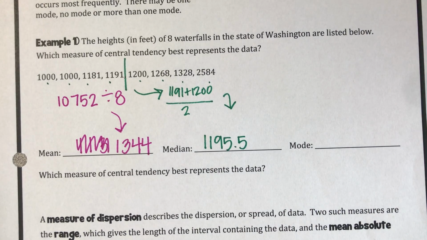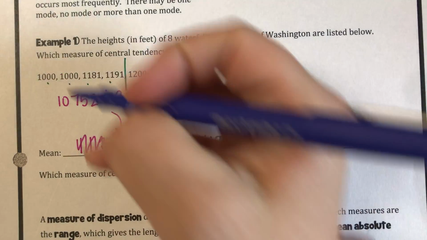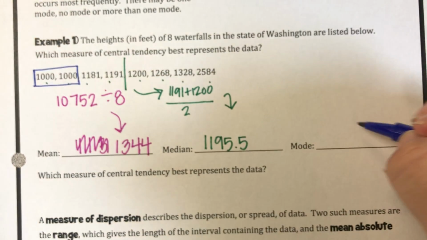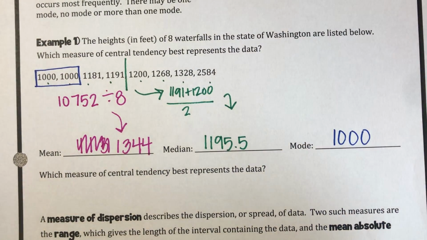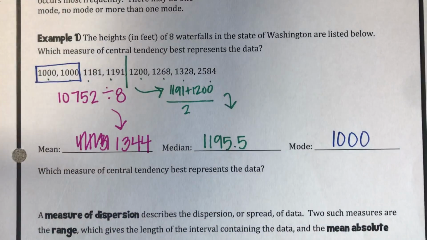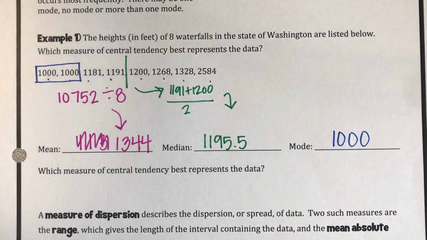And then the last thing we have to talk about is the mode. And the mode is the number that occurs more than the other numbers, and that would be 1,000. There are 2 waterfalls that are 1,000 feet. That is more than the other numbers, and so that is our mode.